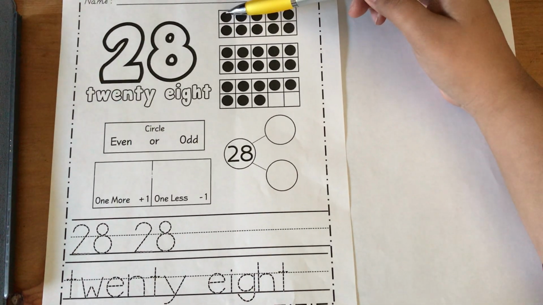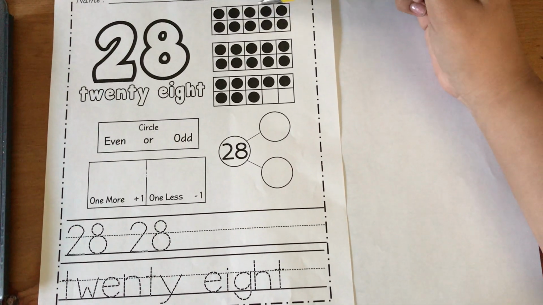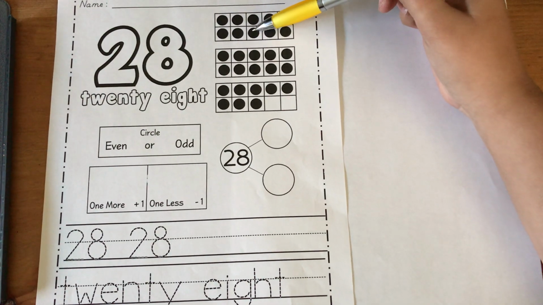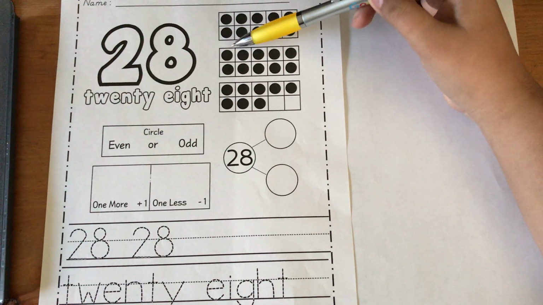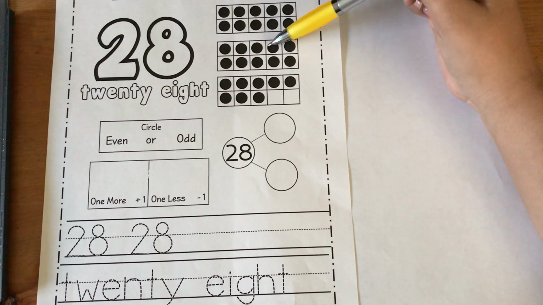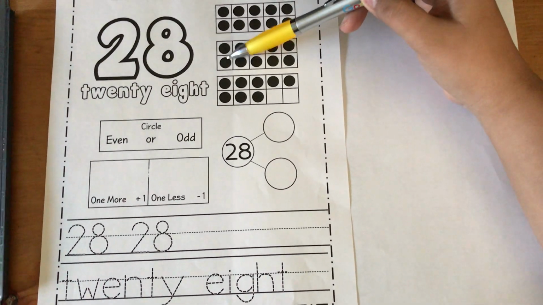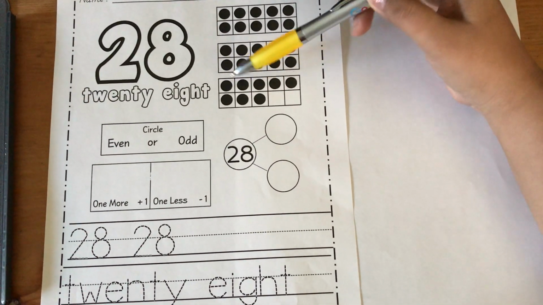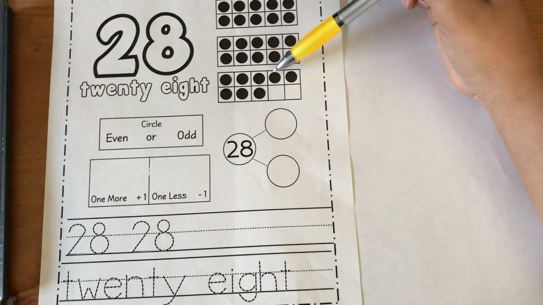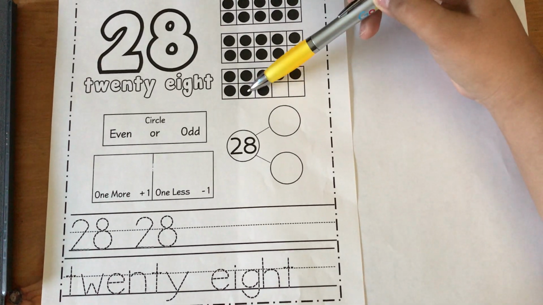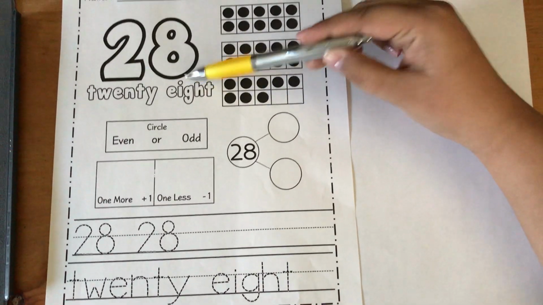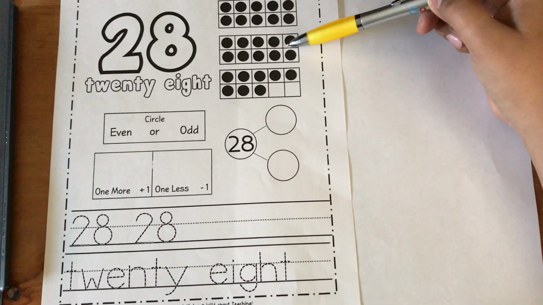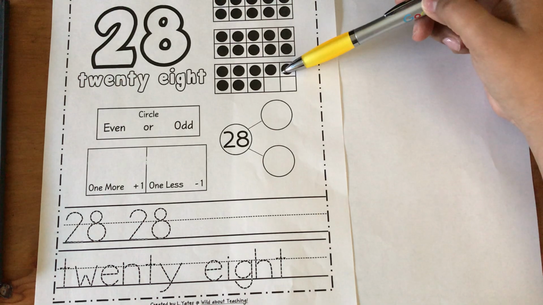So we're going to count 1, 2, 3, 4, 5, 6, 7, 8, 9, 10, 11, 12, 13, 14, 15, 16, 17, 18, 19, 20, 21, 22, 23, 24, 25, 26, 27, 28. So yep, 28, it matches. Okay, so I have two groups of 10 and a group of 8 ones.